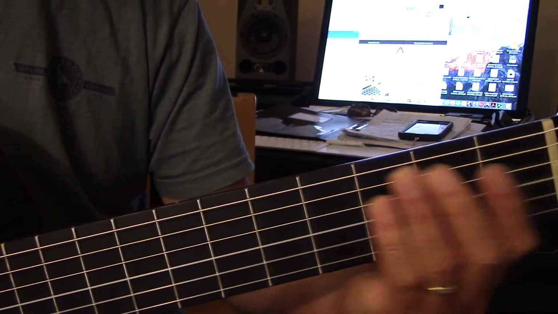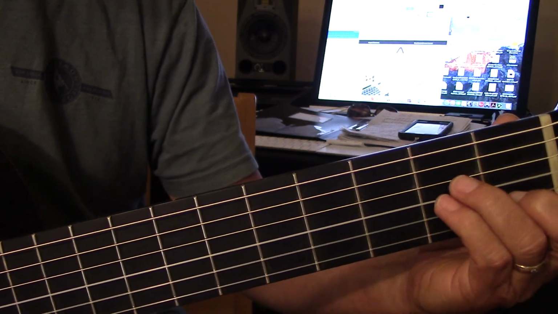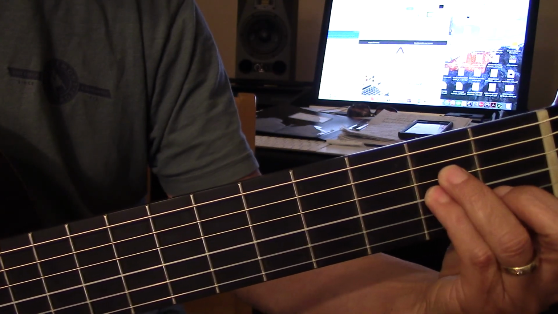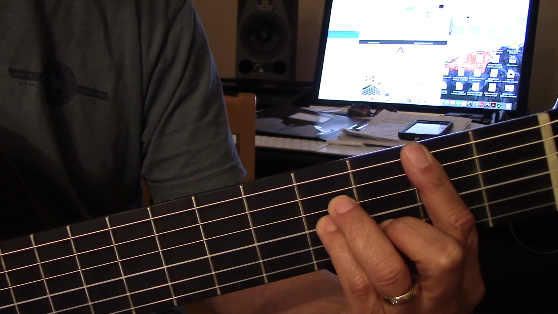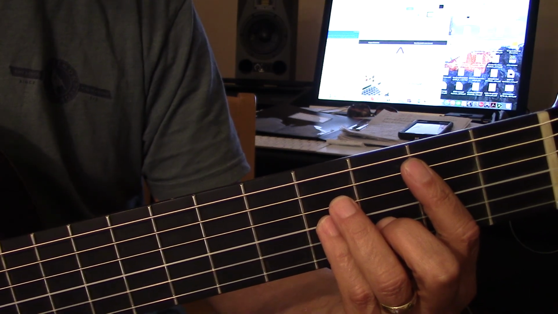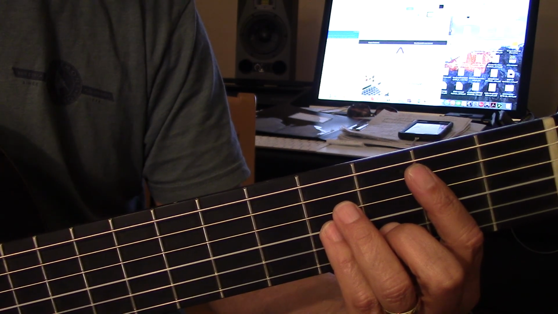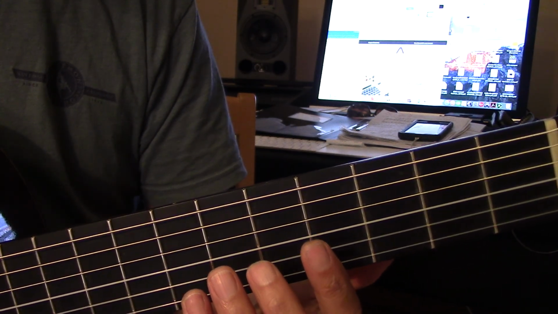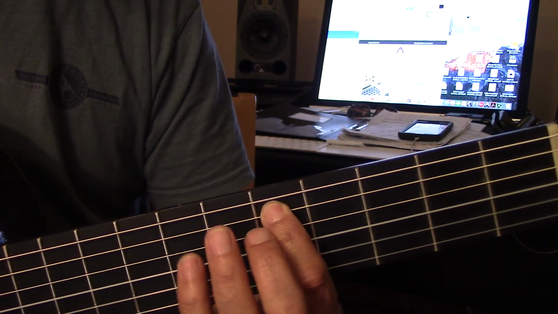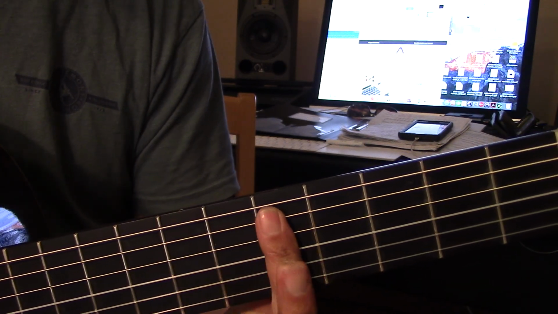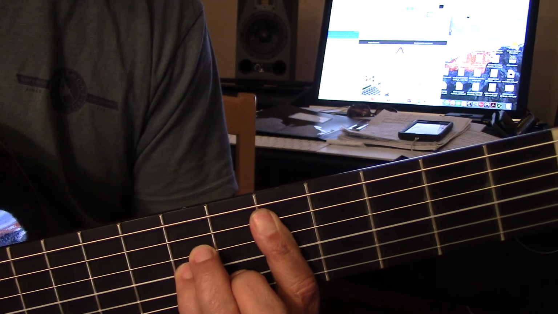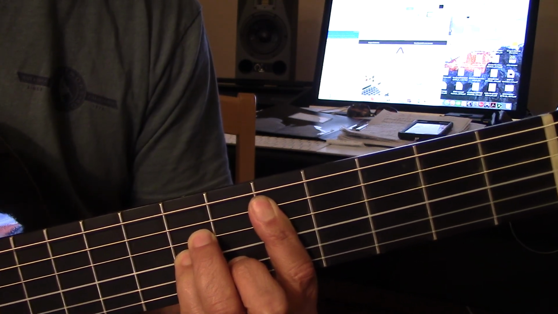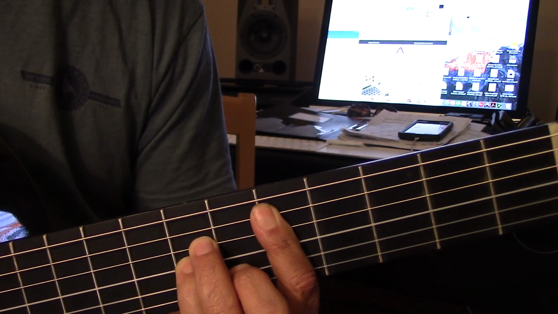So if I said the form, A minor form, it's going to look like this. You can see that it's different strings. And I said D minor, then what you're looking for is 5th string D, and that is the 5th fret. That means bar the 5th fret, create the A minor form, and what you will produce is the chord D minor.